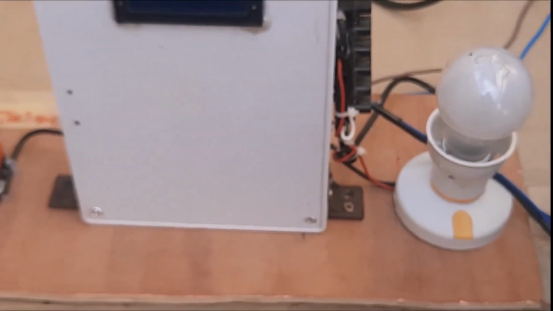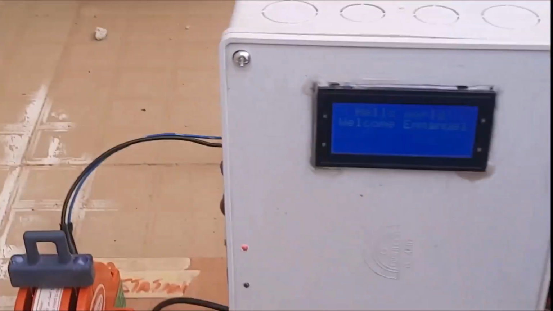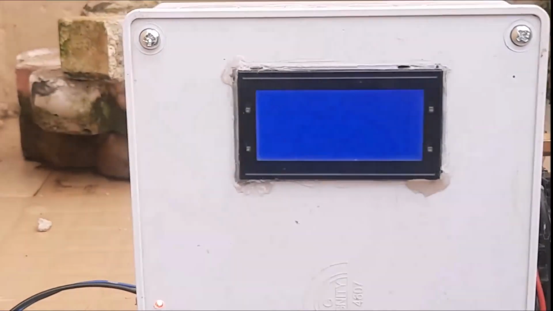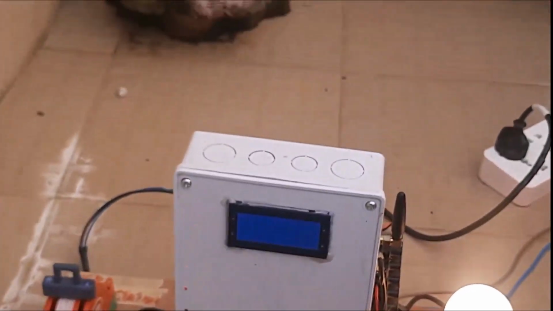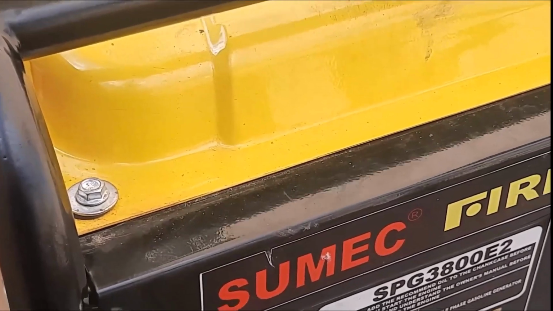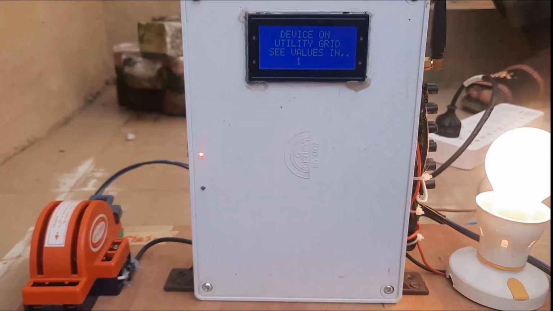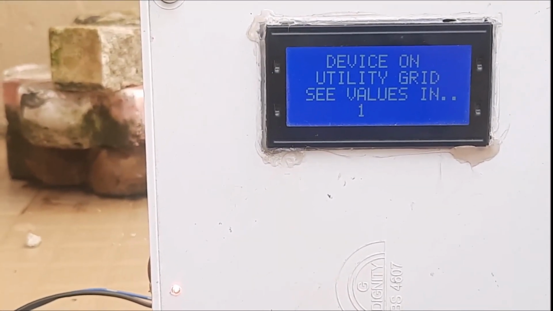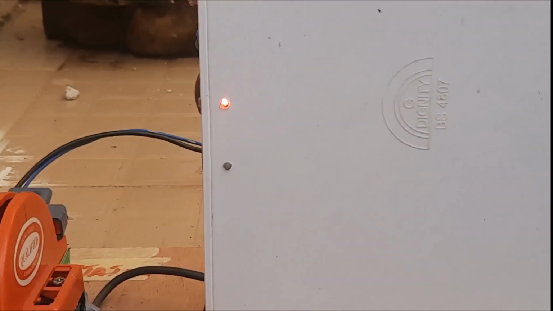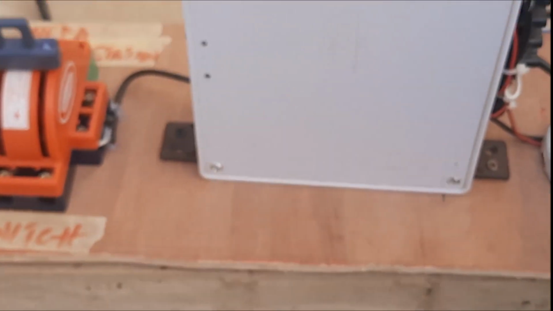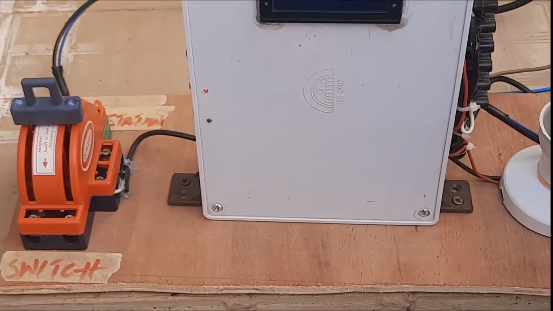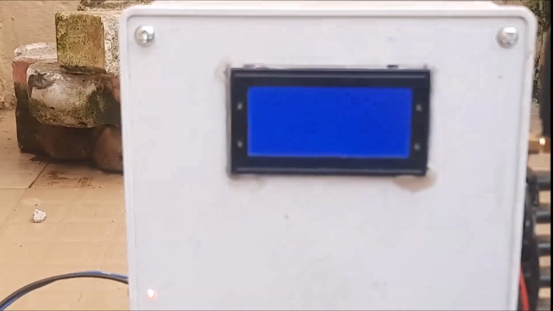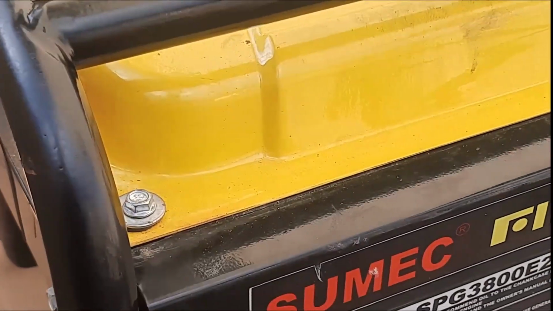So when public utility is interrupted, it will come on by itself. And it has started the generator.